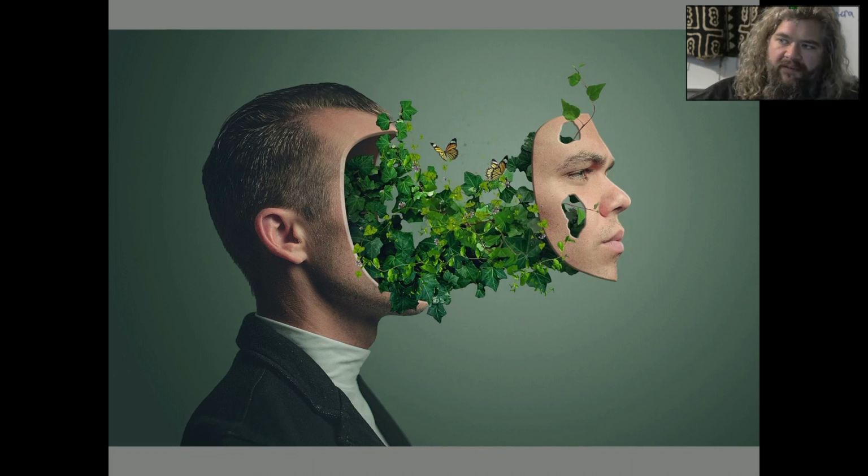Here we go. We got more trees. We got two with butterflies. We have another one coming up with butterflies. Another face being opened up, and trees and plants coming out of this desire to escape into nature, maybe.